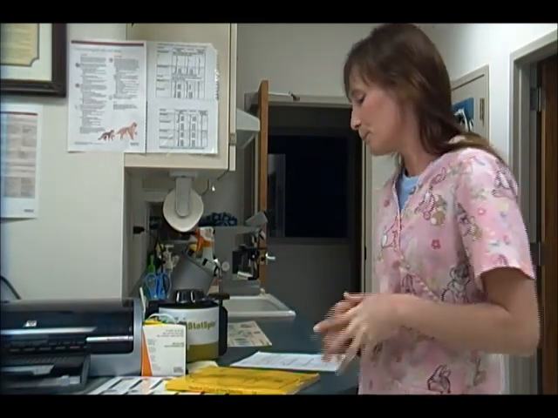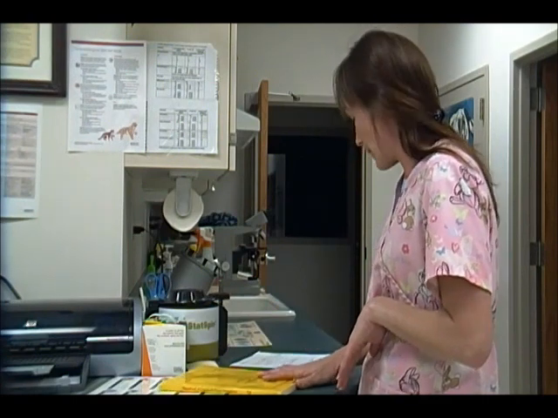Commonly, we do see bladder stones. We have seen a kidney stone once. Apparently that's really rare, but bladder stones we've seen fairly often, and I've noticed that they come out in all different shapes and sizes. We've seen quite a few of those in smaller dogs. So that does happen as well.